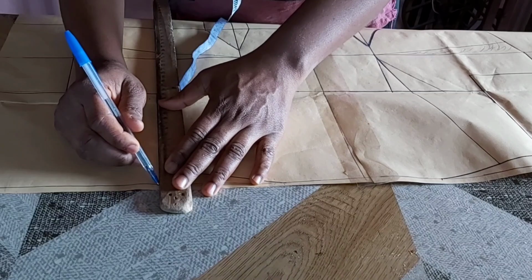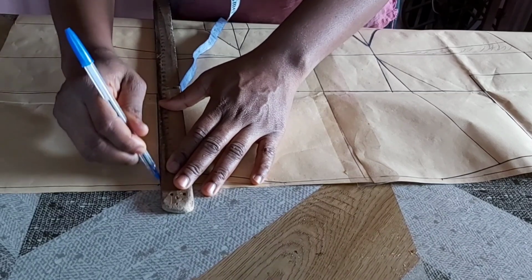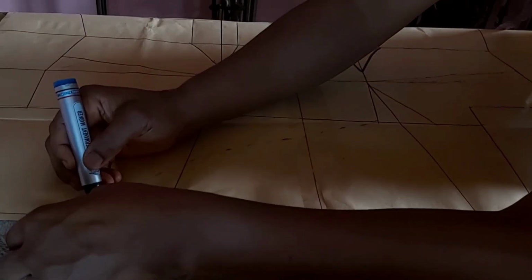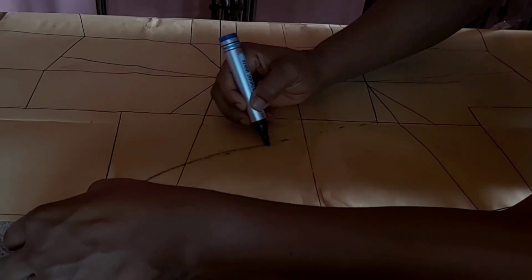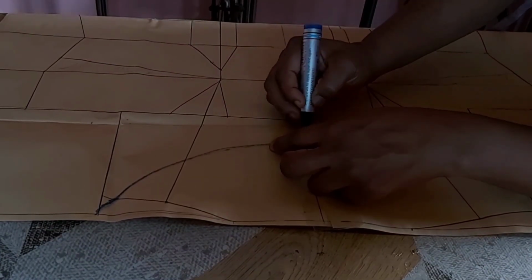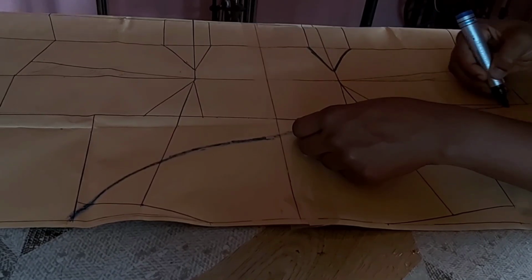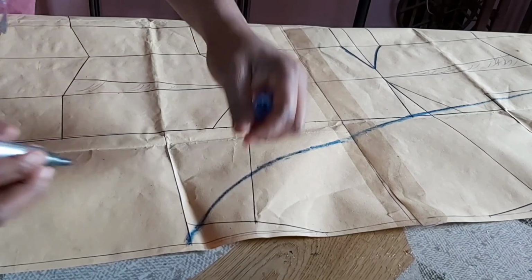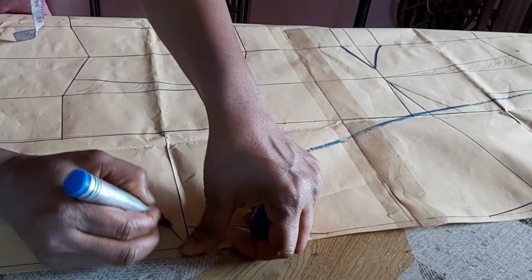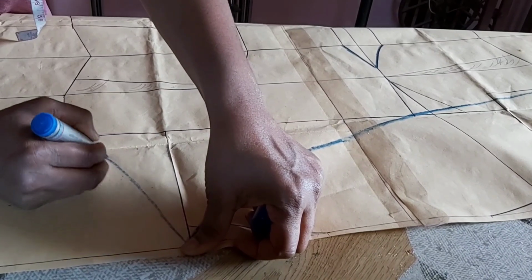It purely depends on you. Then I'm going to mark it. Then I'm going to connect it to this my overbust dart like this, okay? Down to the armhole point, okay? As you can see me do.